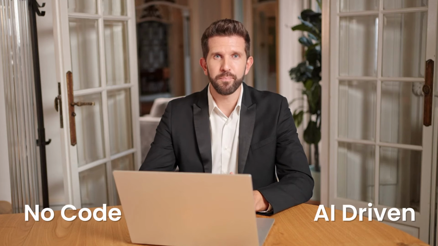The future of app development is no-code and AI-driven. These tools are democratizing app development, making it accessible to everyone, regardless of their technical background.